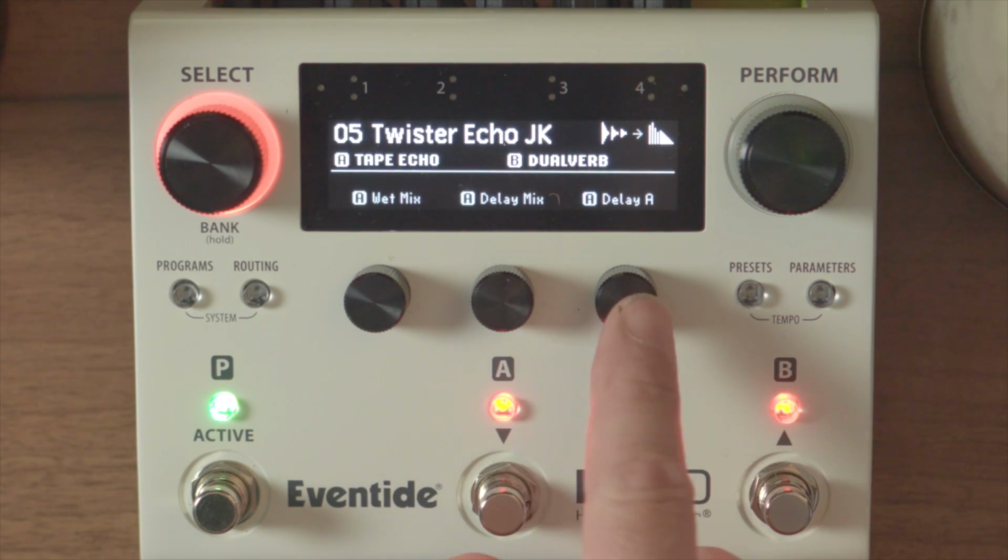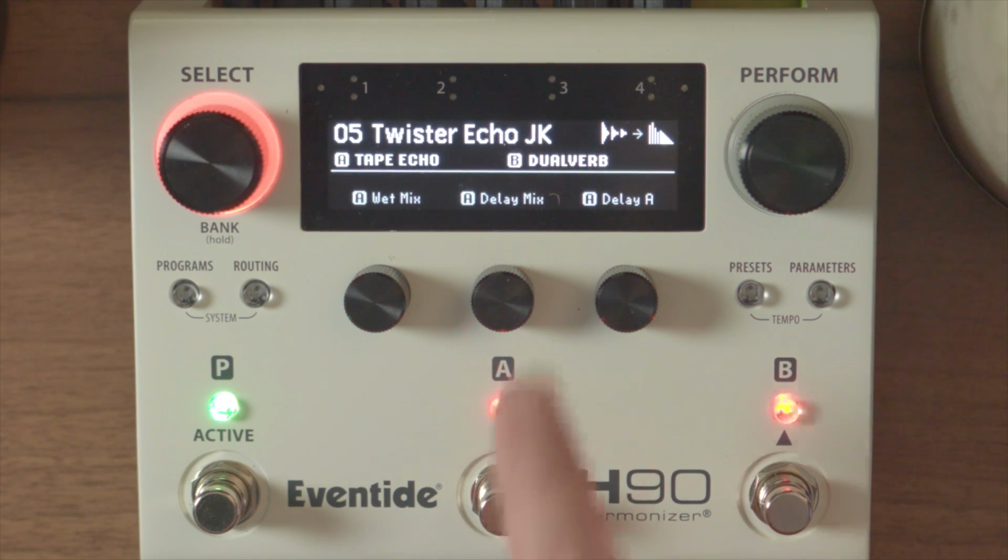Well, the H90 has fallen into this trap too, with quick knobs, hot switches, hot knobs, programs, presets, and parameters. I mean, it really is unbelievably confusing, and it just doesn't need to be. Now, it doesn't matter what these things are called, but these 3 small black knobs on the front of the unit are your best friend.